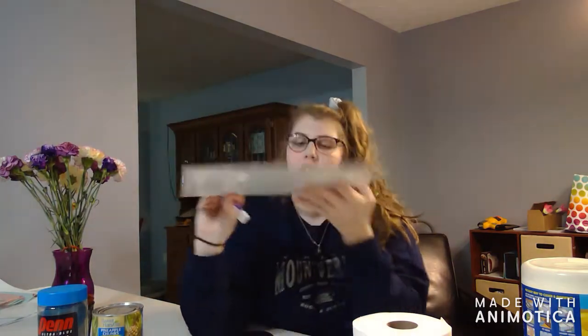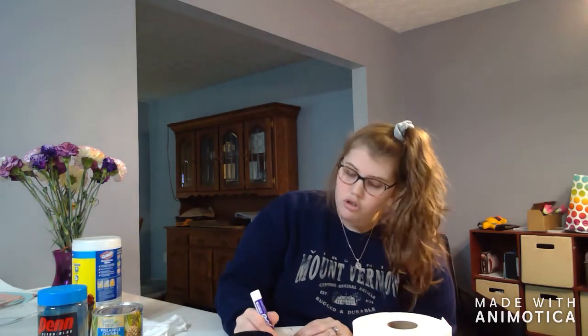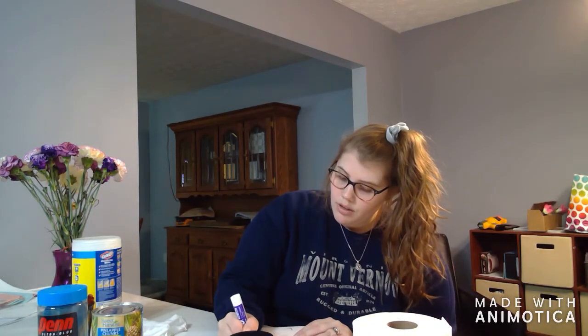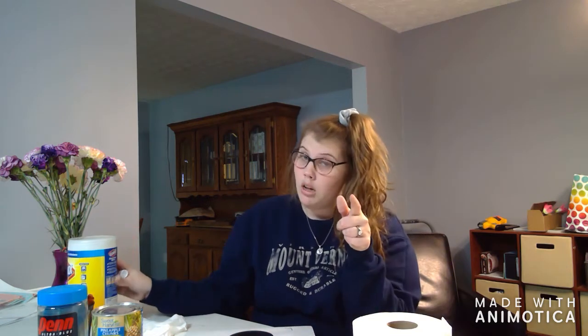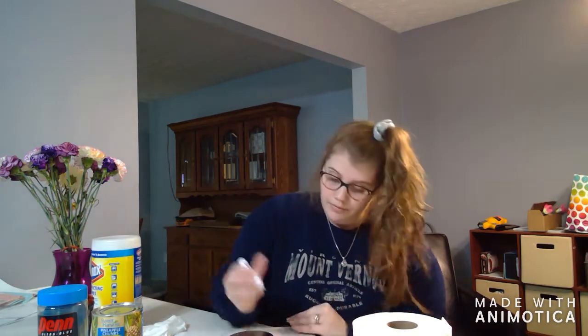Let's try another one. So let's try our beautiful Clorox wipes. They tell us that the height is 9 inches. That sounds about good. And then they're going to tell us the diameter. Remember, diameter goes all the way across, is 4.